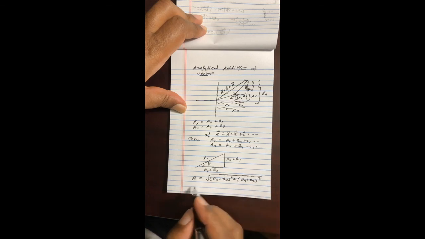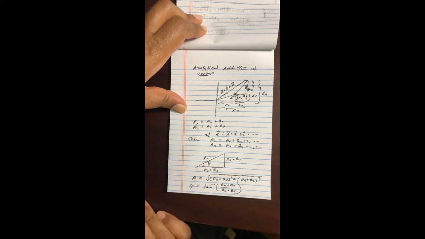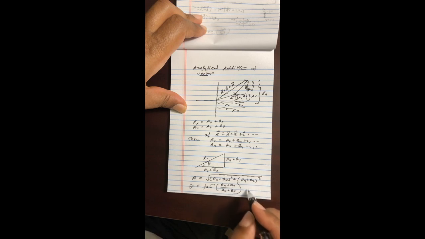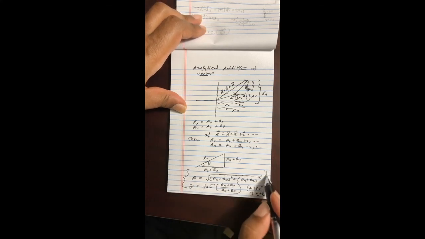For the direction, it will be tan inverse of (ay plus by) divided by (ax plus bx). Of course, if this number is negative, you're going to add 180 degrees. So maybe I'll say over here, plus 180 degrees if ax plus bx is less than 0. All right, so these are the formulas that help you to add vectors.